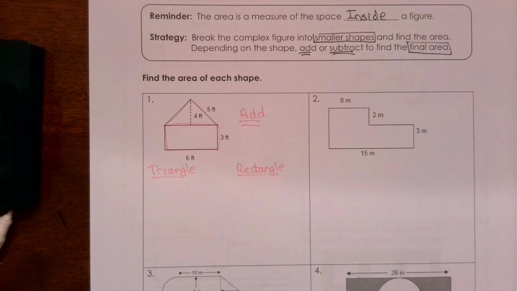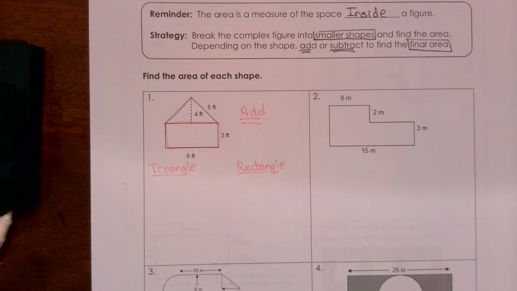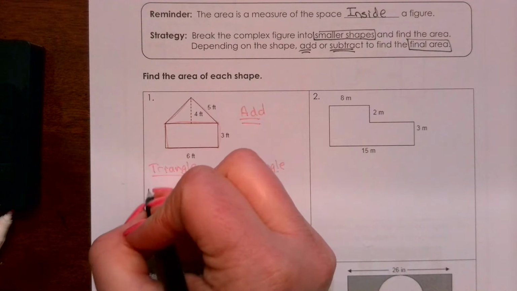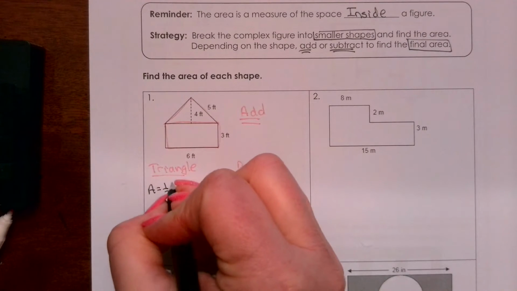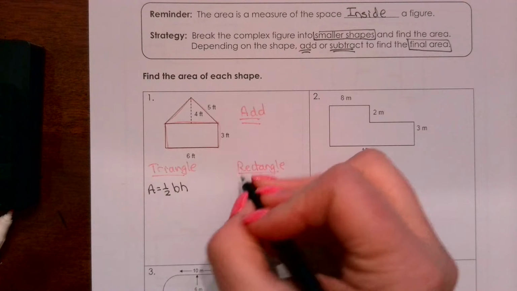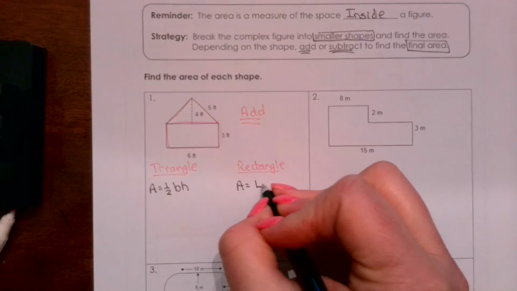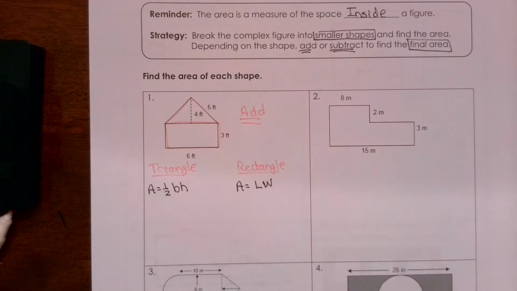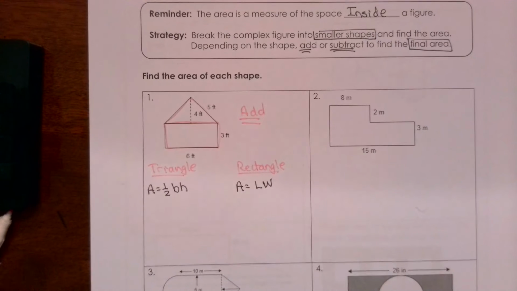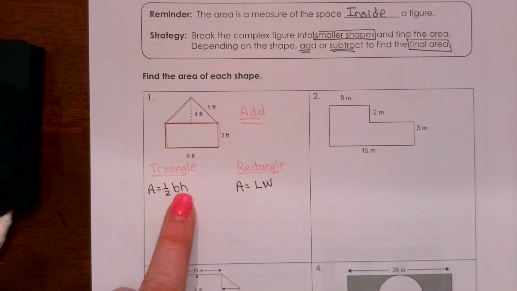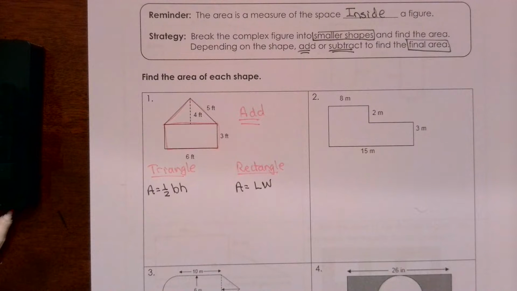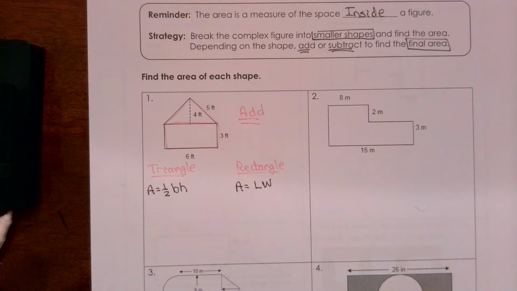Well, I can go look in the front of my pre-algebra notebook to get a formula: the area of a triangle is 1/2 times the base times the height, and the area of a rectangle is the length times the width. In order to fill out those formulas, I need to know what the base, the height, the length, and the width are. So let's look at my shapes. Let's look at the rectangle first because I can fairly clearly see what I've got.